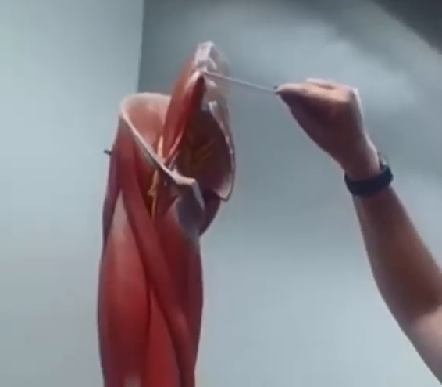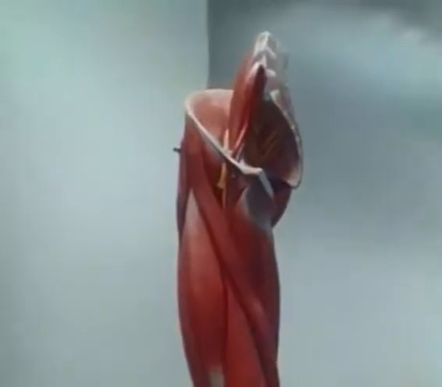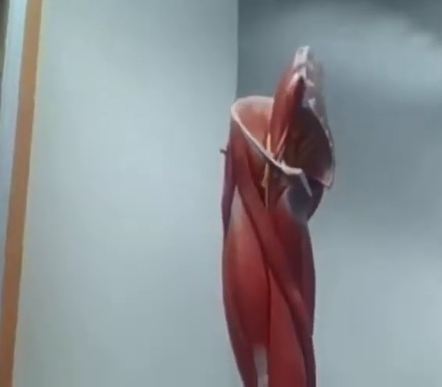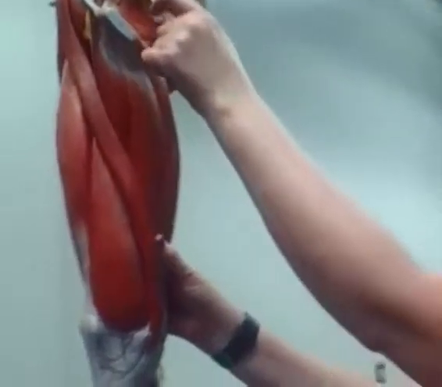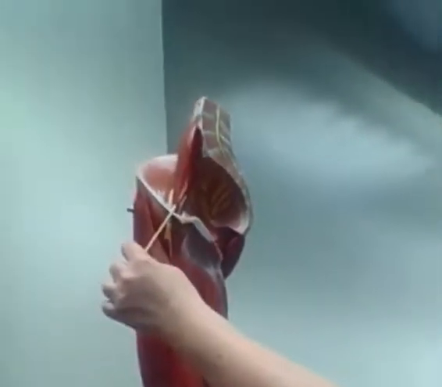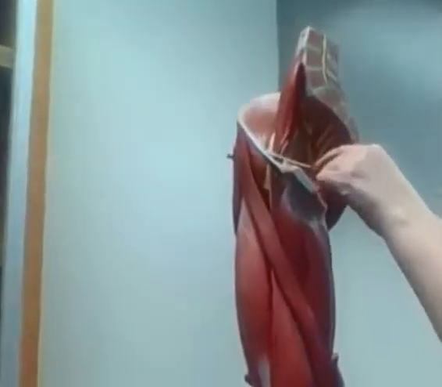The common iliac artery branches into, where'd it go? It branches into the interior, okay, and the exterior. So the exterior iliac artery continues down. After it crosses here, it becomes the femoral.